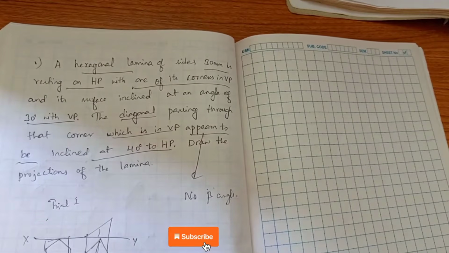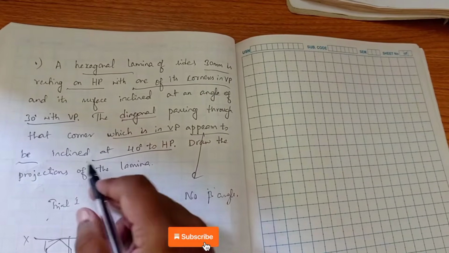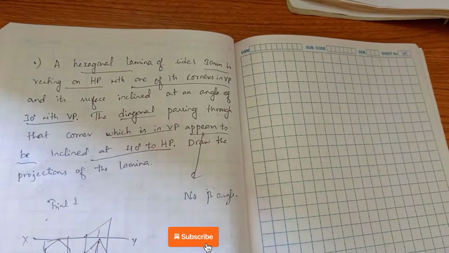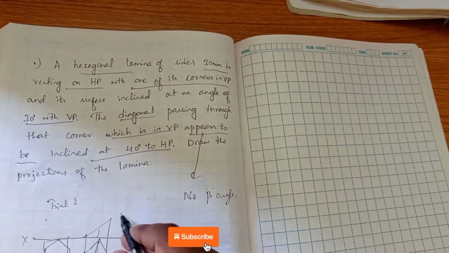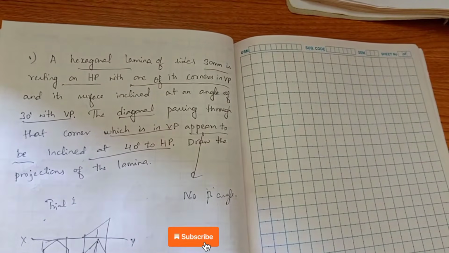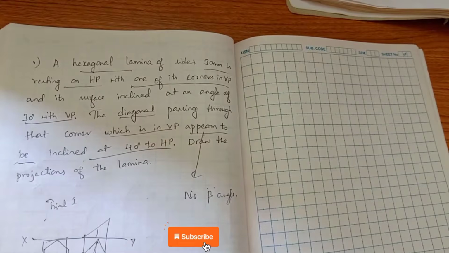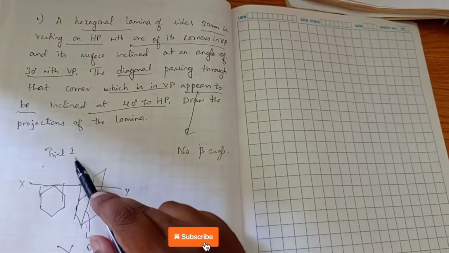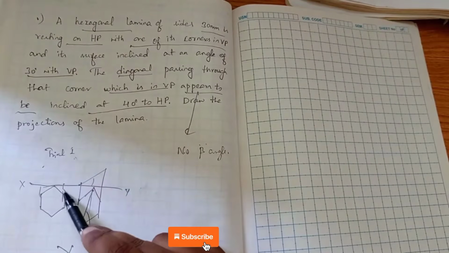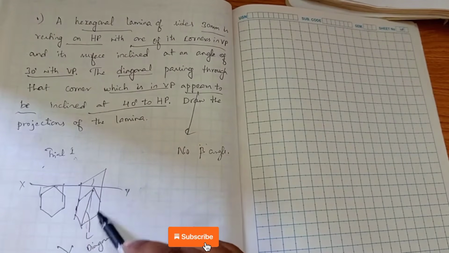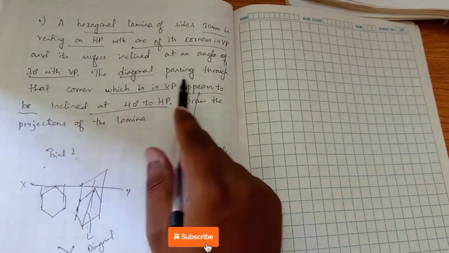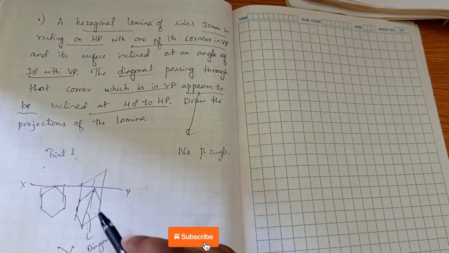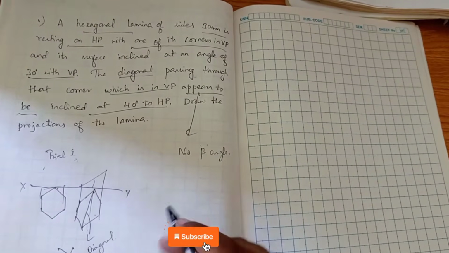So this diagonal, it is there in the HP plane. Okay, so the question is telling the diagonal passing through that corner which is in VP. So that means this diagonal has to be there in the VP plane. That means this trial, it is wrong. Okay, so this trial, you can see that. So in this problem we ran the first trial, resting on the HP plane, corner touching the VP. So inclination we have mentioned. Now with the second condition, the diagonal passing through that corner which is in VP, this diagonal is not there in the VP, it is there in the HP. So that's why this trial, it is wrong.